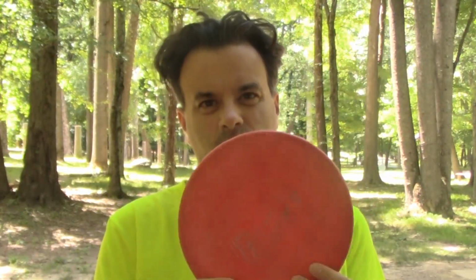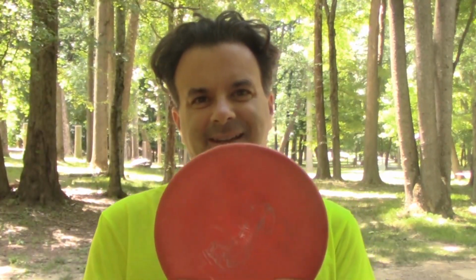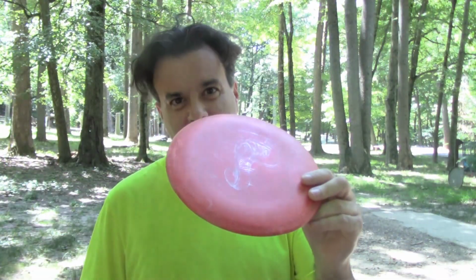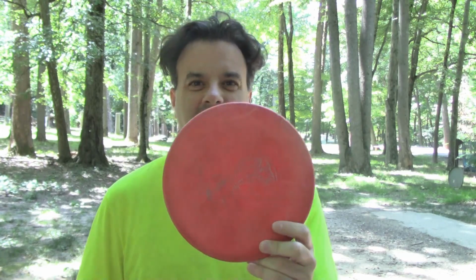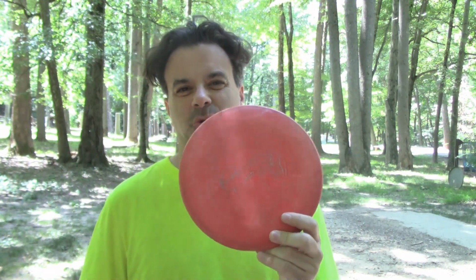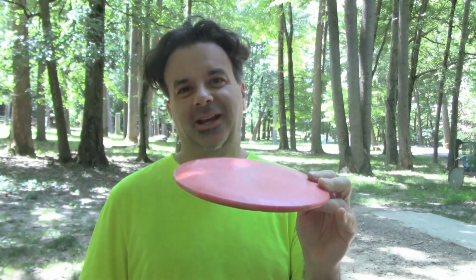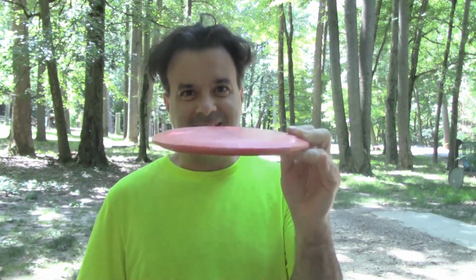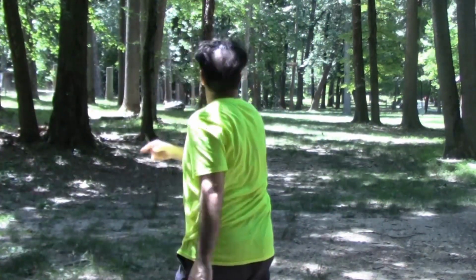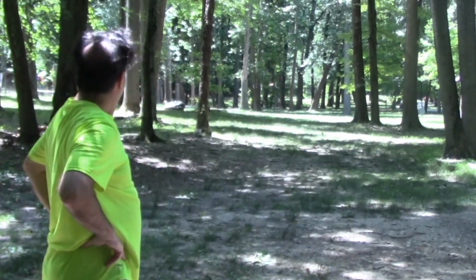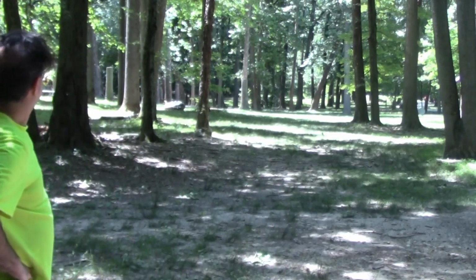Now I'm going to start with a very stable disc. It's the Cobra. Look for my whole video on the Cobra. I talk more in depth about this disc and how really useful it is in so many situations, but for now I just wanted to go straight down the fairway, and I'm going to show you that it's a stable disc, not too much turn. Pretty straight. Hit a little tree there, but very straight nonetheless.